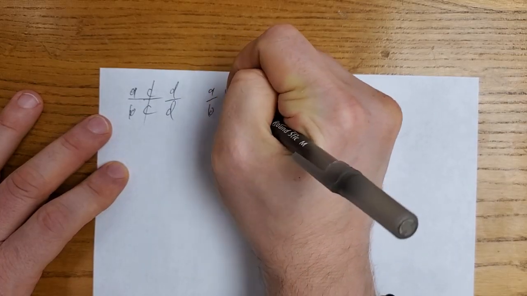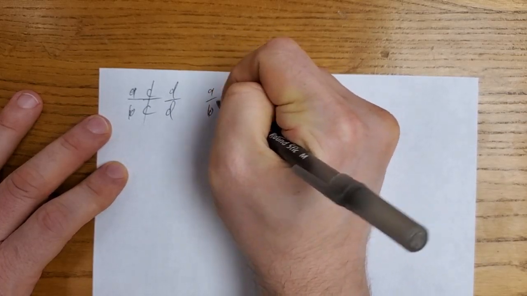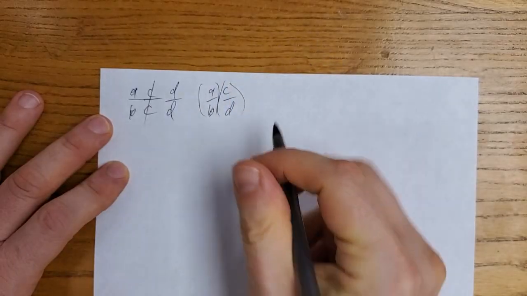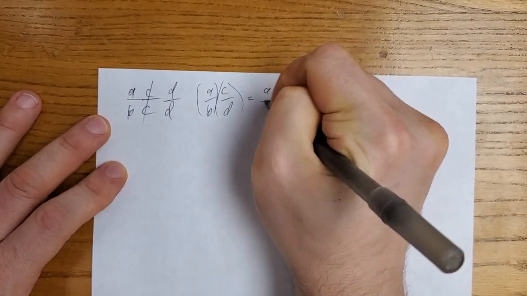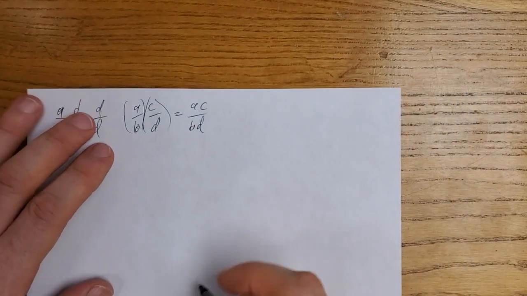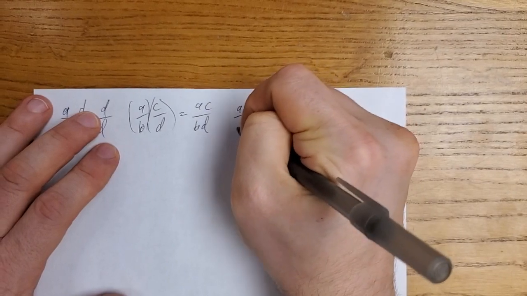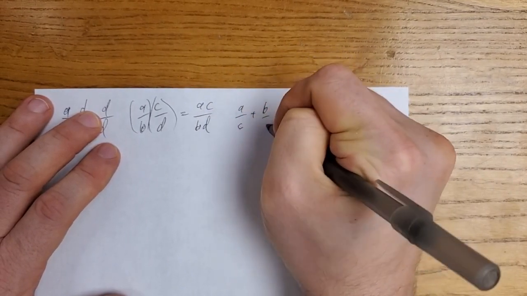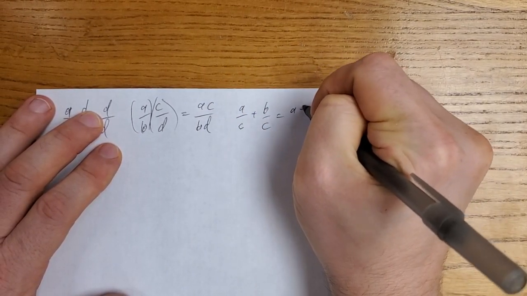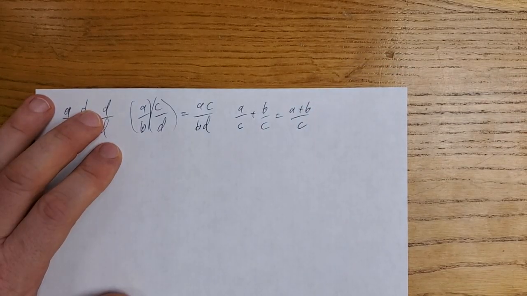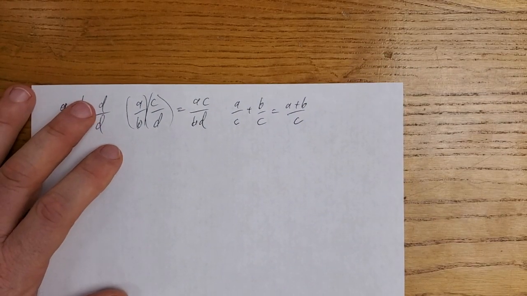Simple fraction rules. If you're multiplying, you just multiply straight across. If you are adding or subtracting, then the denominator on the bottom has to match.